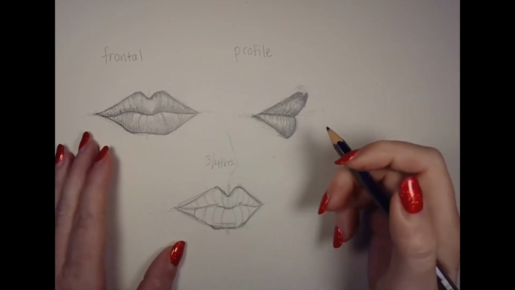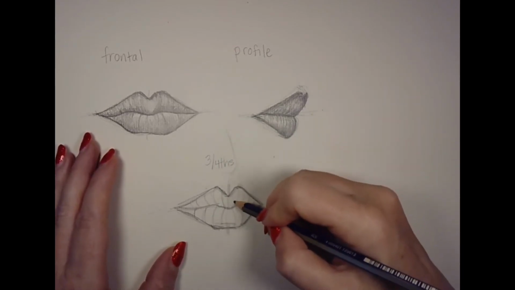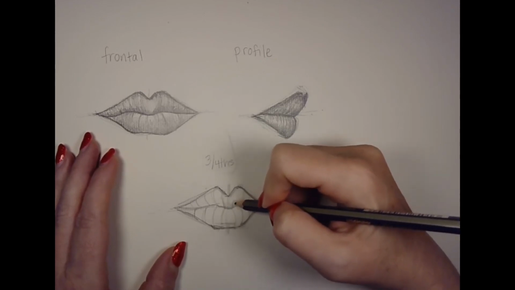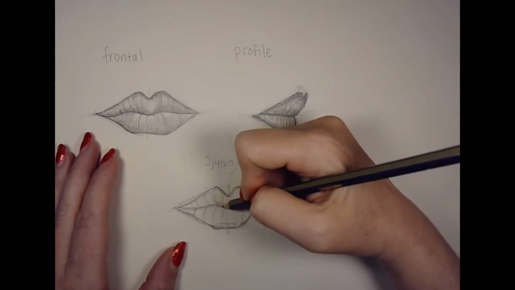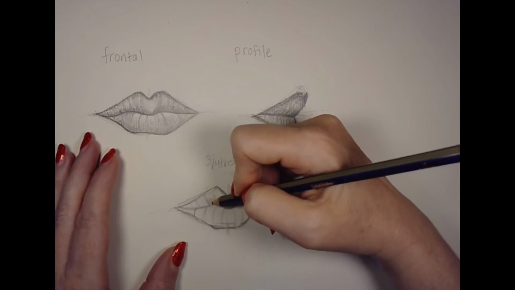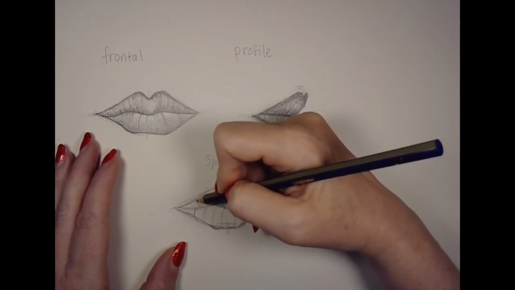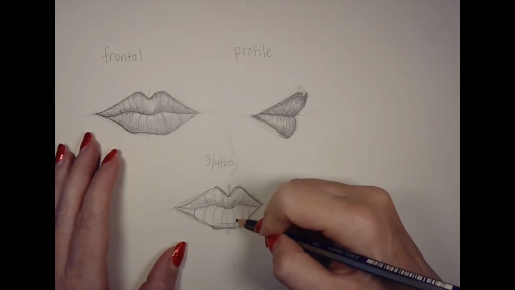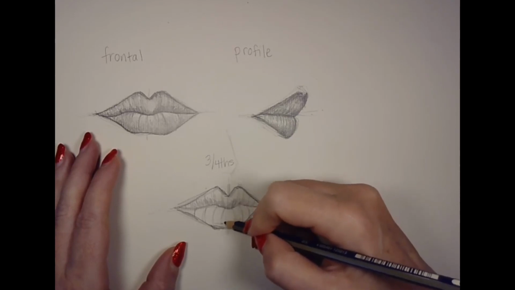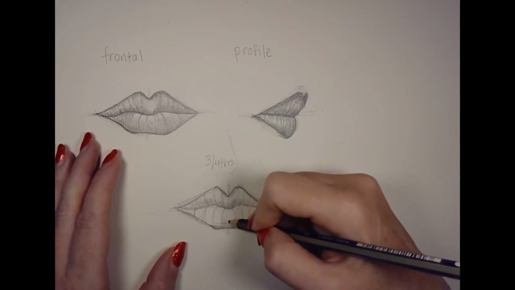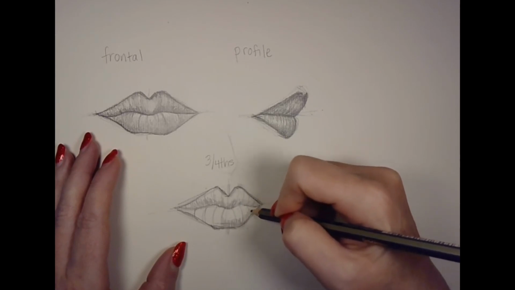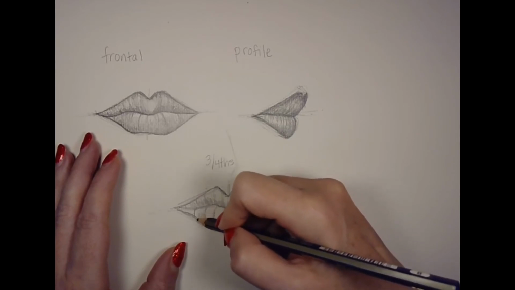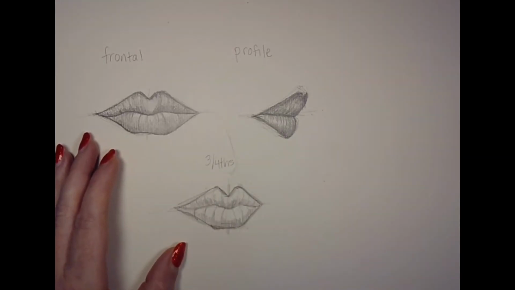Okay, so that was my cross contour lines that I'm getting started with. And I'm putting in some shading. And this is a B. So I'm going to get a darker pencil in a minute. I'm just going to put some of this in. So now I'm going to get the 2B.